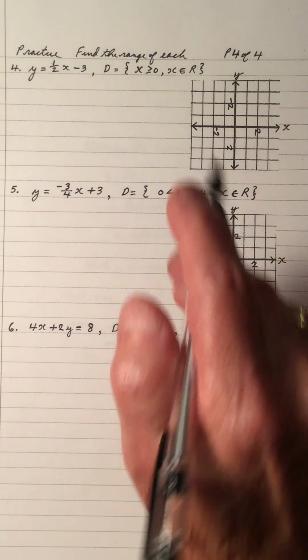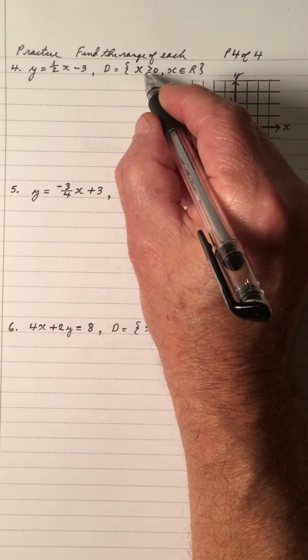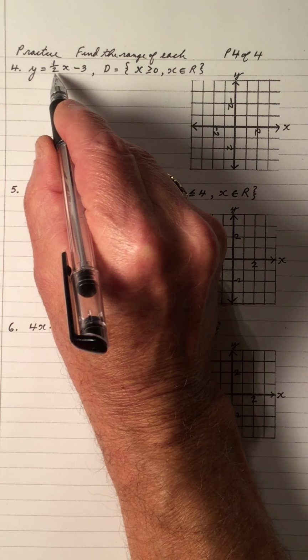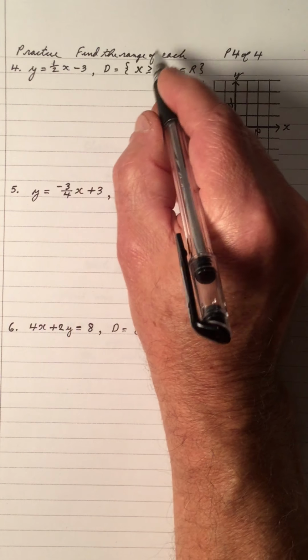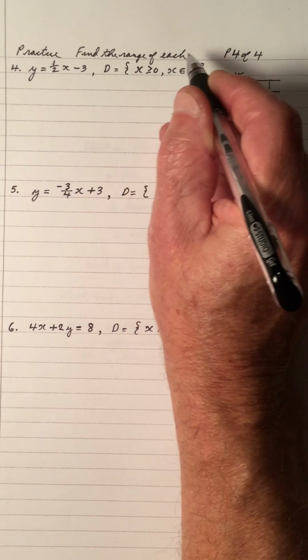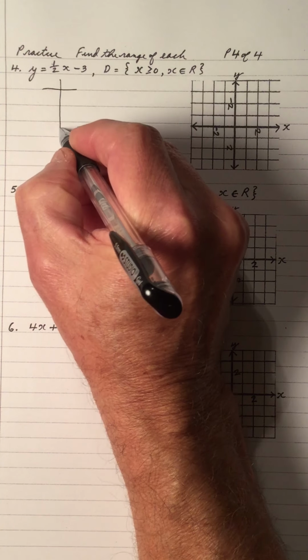So here we go. Another one. Pause the video and work these out. Y equals half x minus 3 is the line. We're going to graph the domain x is greater than or equal to 0 on the real numbers. So the table of values, here we go.